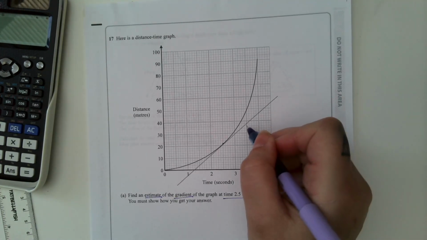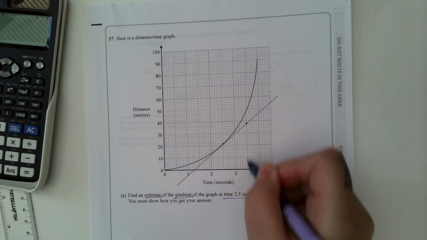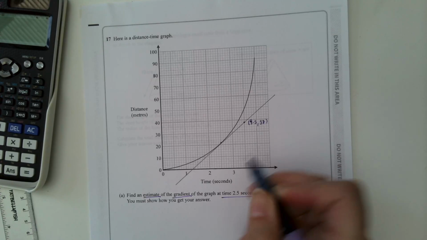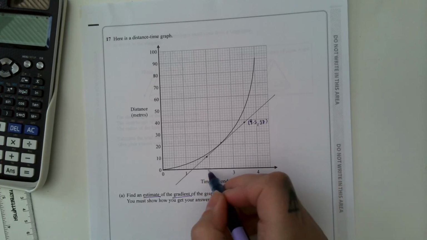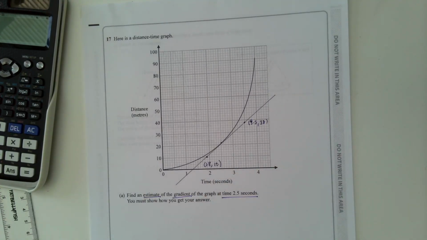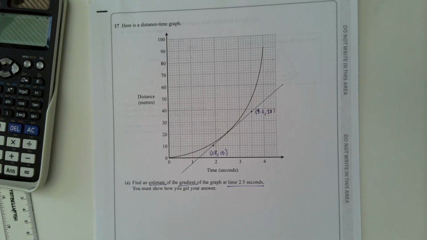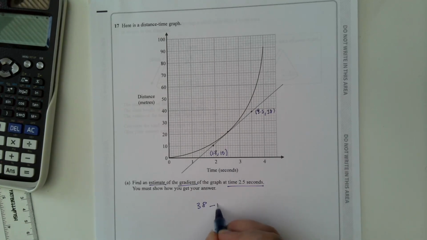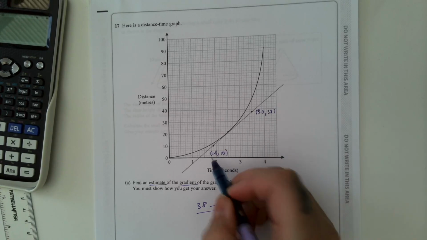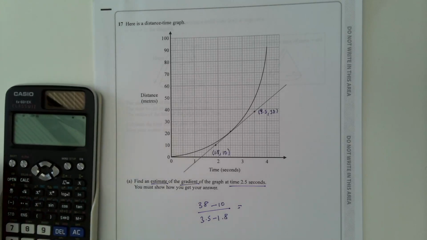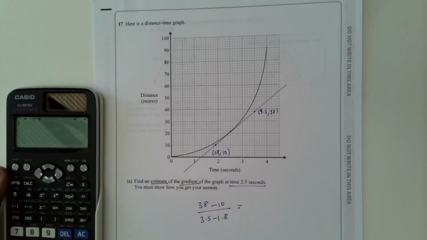Okay, so let's pick 2 points. That is (3.5, 38), and then if we go with this point here, it's (1.8, 10). So now we can work out the gradient of this line. We're going to do the change in y divided by the change in x. So the y coordinates are 38 and 10. So we're going to do 38 subtract 10 over 3.5 subtract 1.8. Remember, it's an estimate, so there will be a range of values that you can take from this, okay?